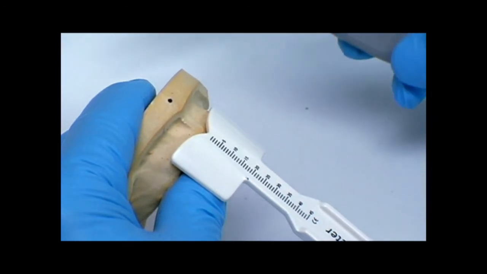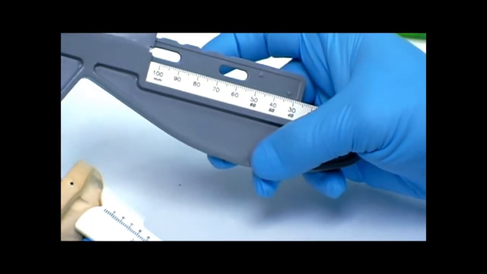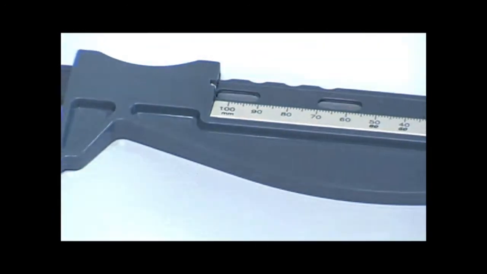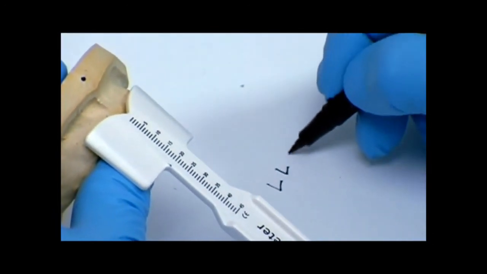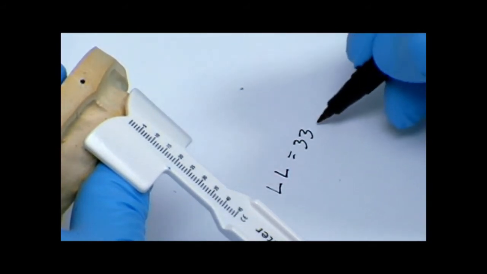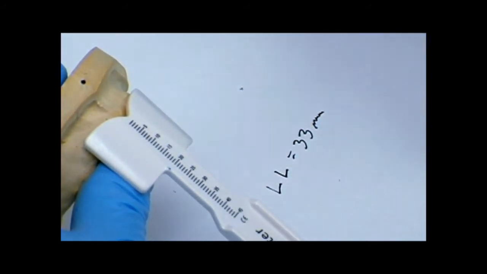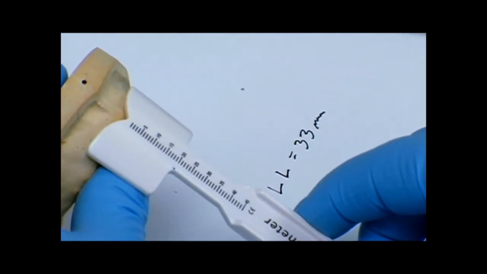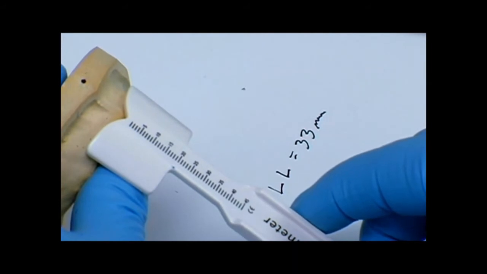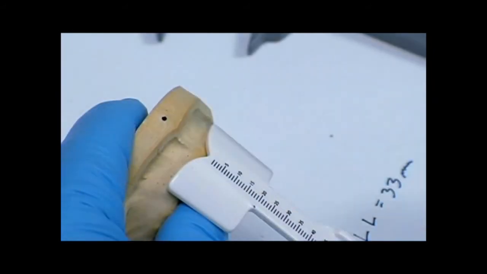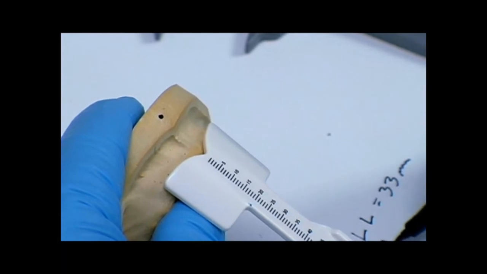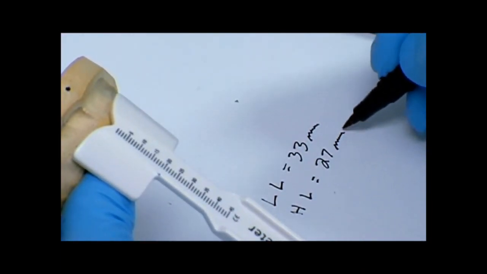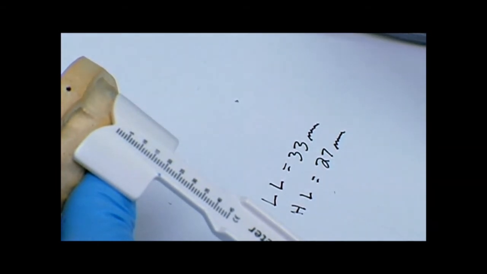And then we'll read our gauge, which measures about 33 millimeters. We'll mark that down now as our low lip line, equal to 33 millimeters. And we know that our high lip line, when the patient smiled, measured at 8 millimeters. So there's a difference of 6 millimeters. So we could say our high lip line equals 27 millimeters, again measured on our scale.